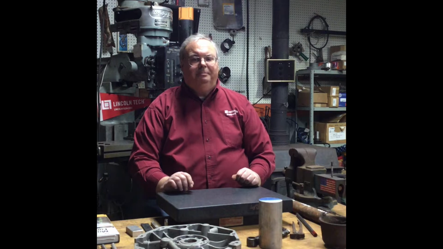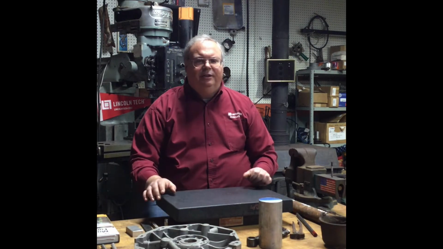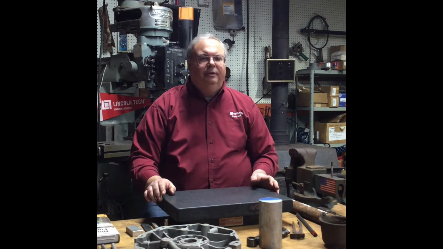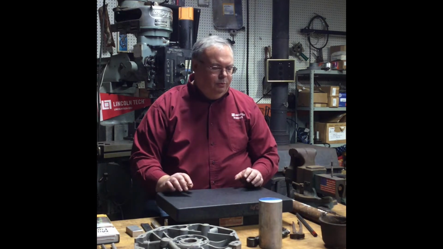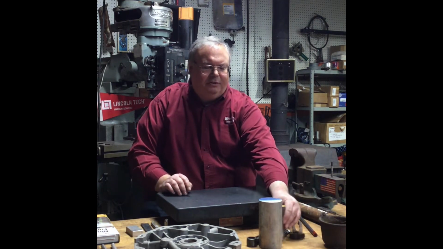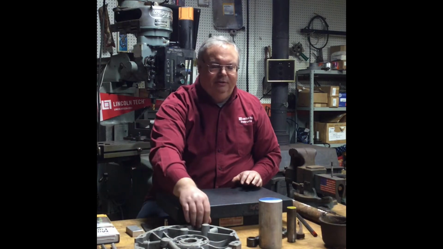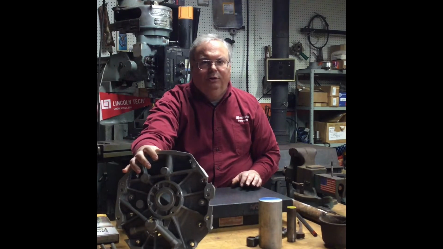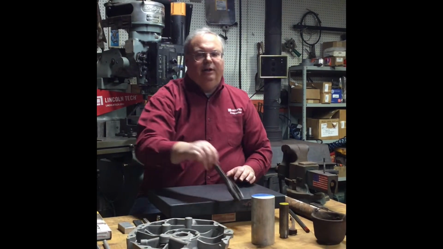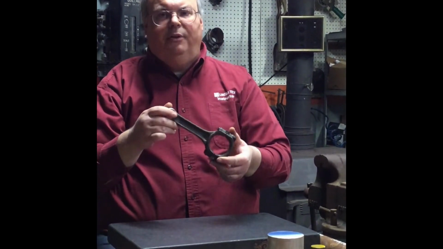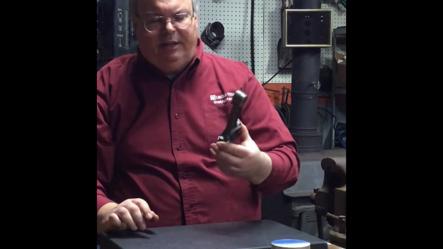The second way to identify metals is to separate your wrought irons and bar stocks from your castings. This is an example of an aluminum casting here. This is an example of a forged iron or steel connecting rod.